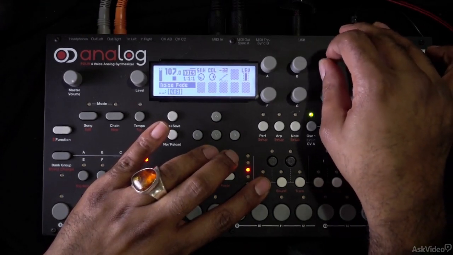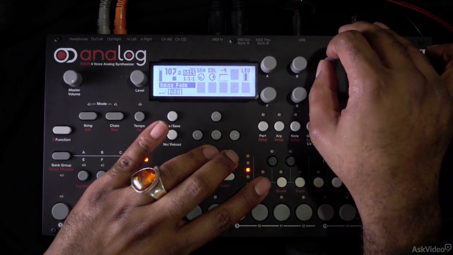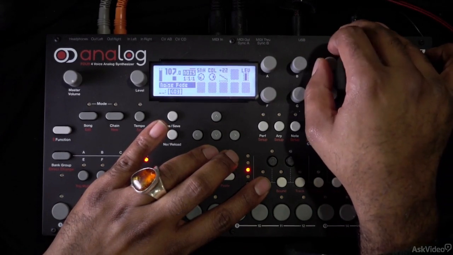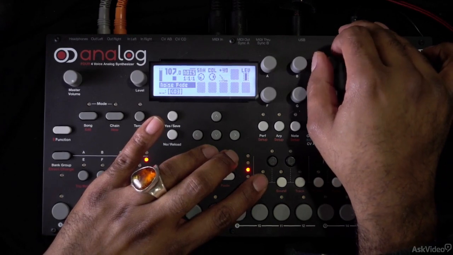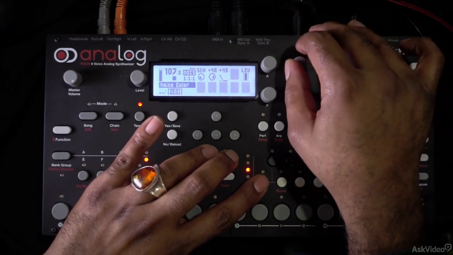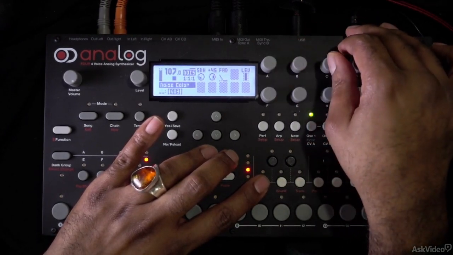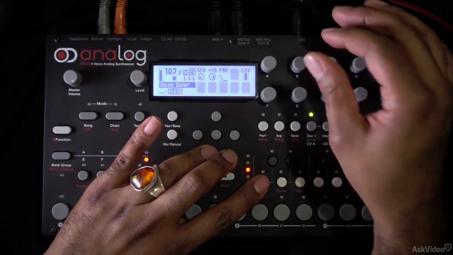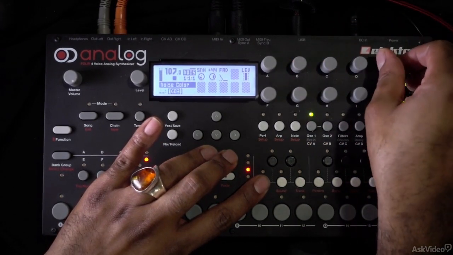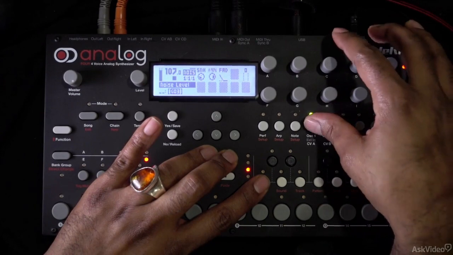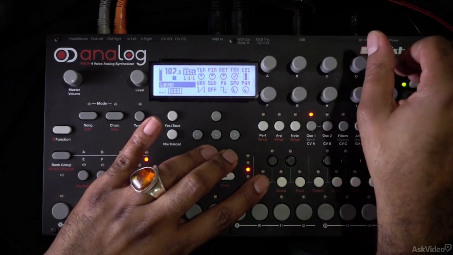The noise generator can be extremely useful for making percussive sounds and making drums. For example, if I just fade this out like this, make it a little bit brighter, this could be great for a closed hi-hat type sound. Now, my main concern is not with the noise generator right now, so I'm going to go ahead and turn this down, and I'll turn Oscillator 1 back up.